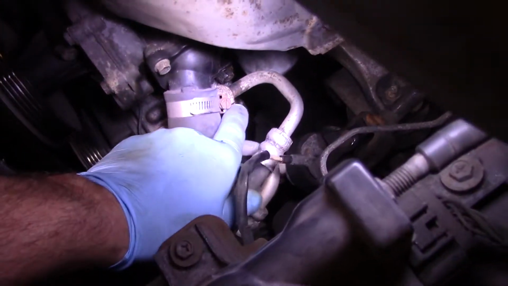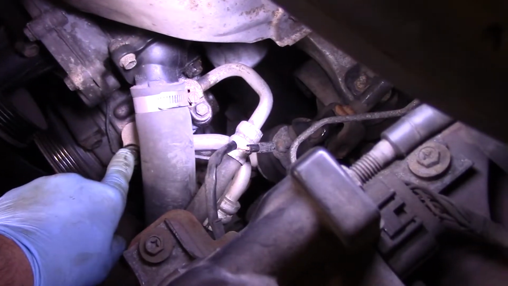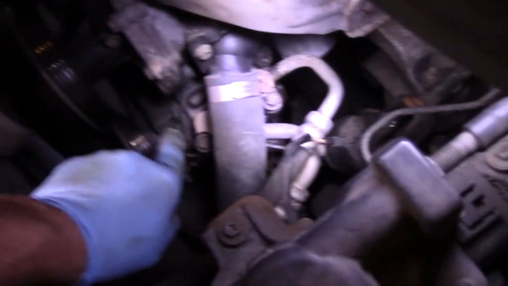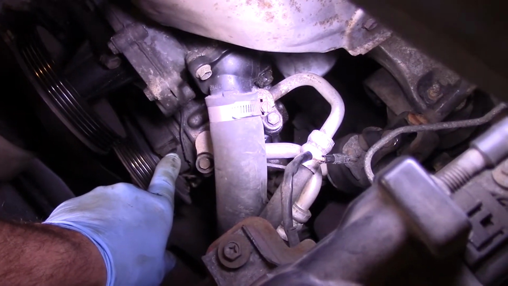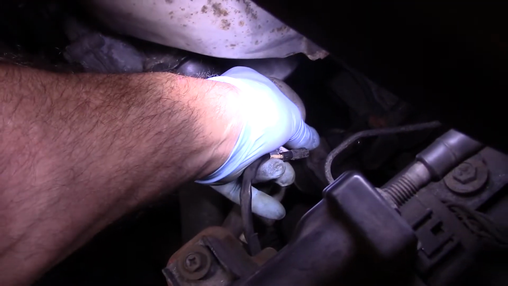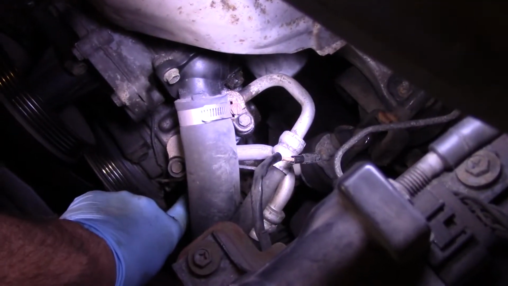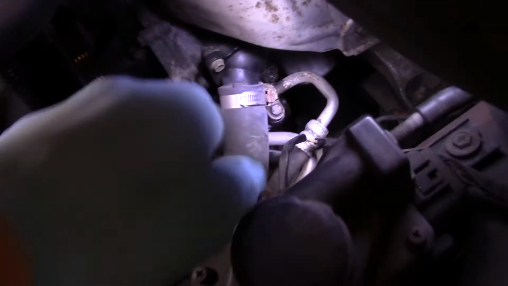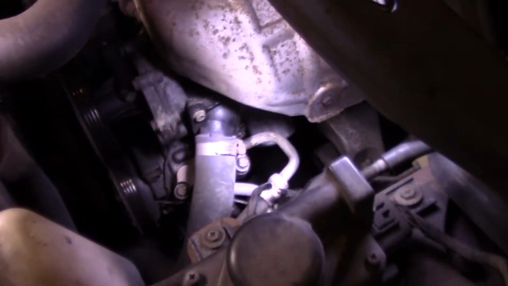So we're going to take out this 10 millimeter and this 10 millimeter, and we're going to pull these two lines out. We're going to disconnect that, probably a 13 millimeter here, and then there's probably going to be two of them on the bottom as well. So, all right, let me get started and see how it goes.